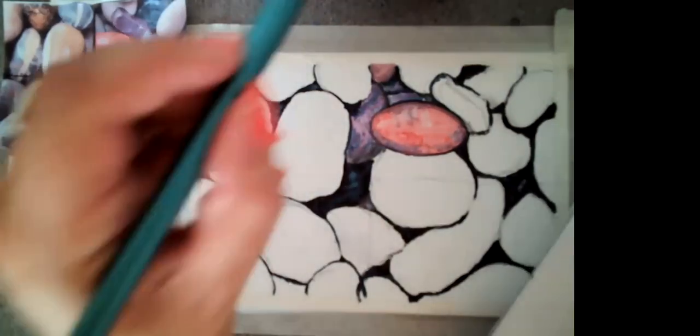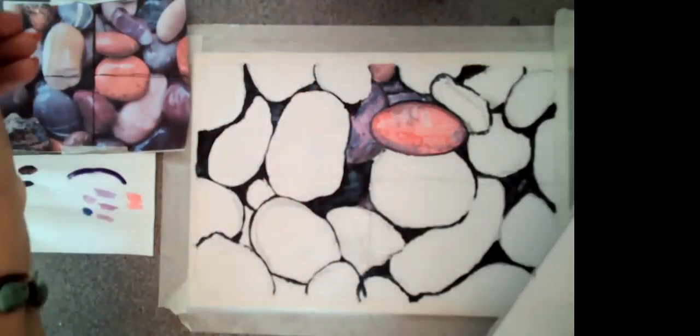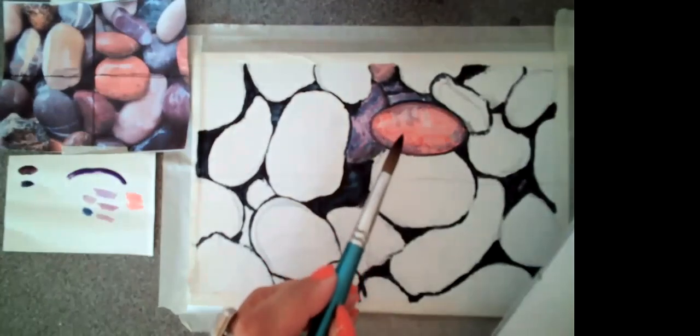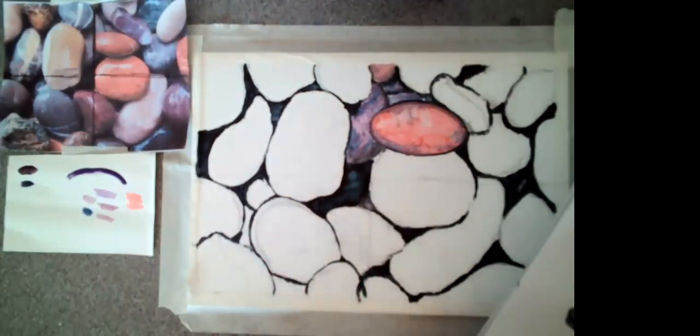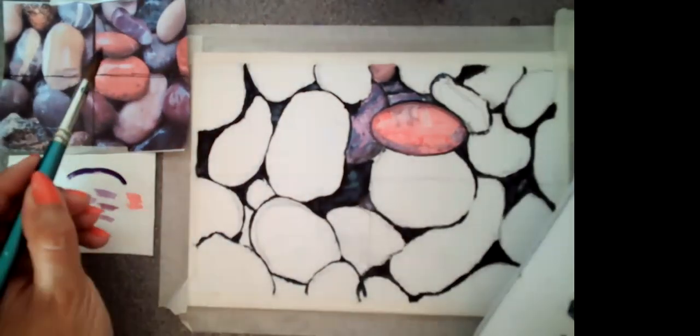So I'm just going to add some of those other colours that I can see. And then same again, I'm just going to go in.